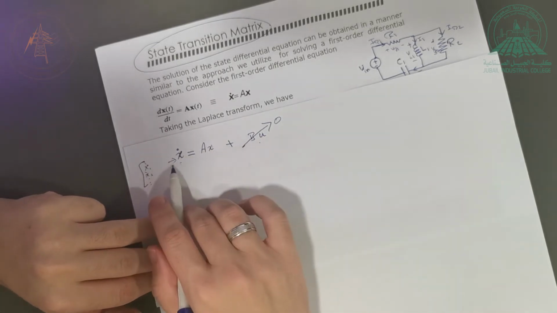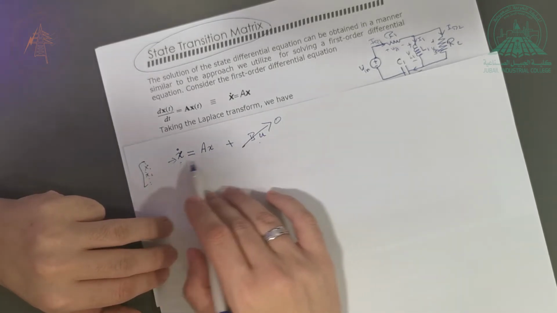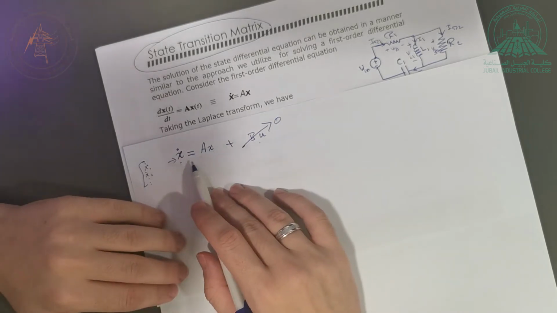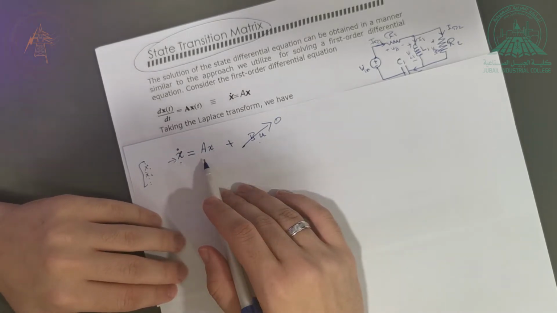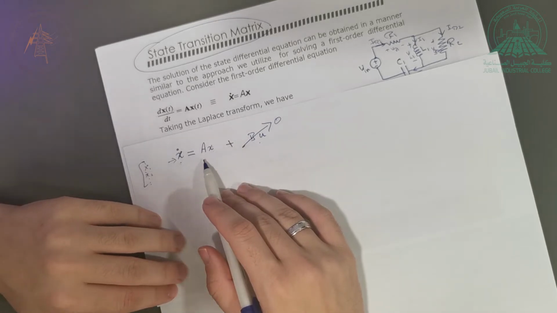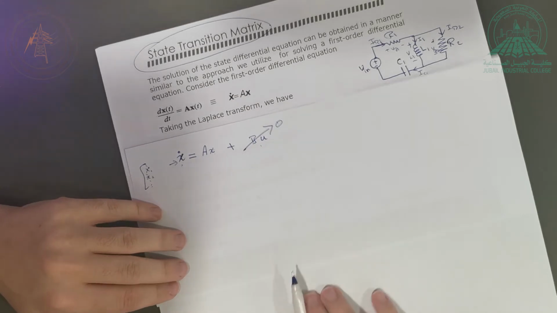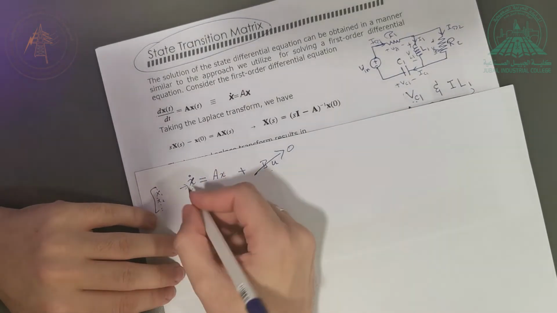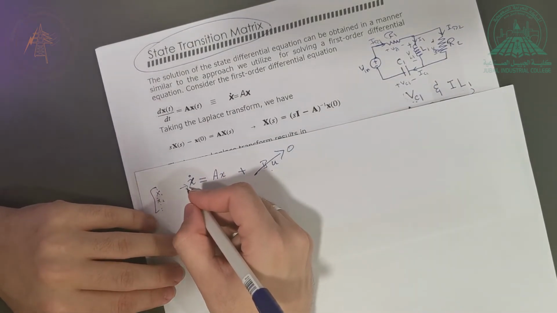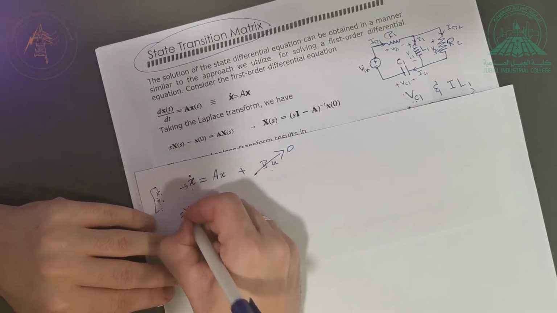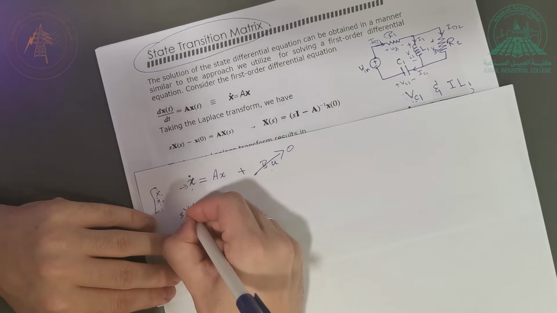So if I have this particular form that I have here, x dot equals Ax, let's take the Laplace transform of both sides. So if I take the Laplace transform of both sides, what do I get? Remember? Again, derivative means you multiply by s in the frequency domain, right? So this will be sX(s).